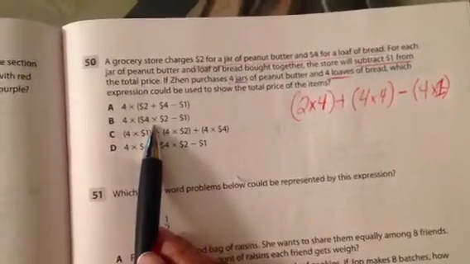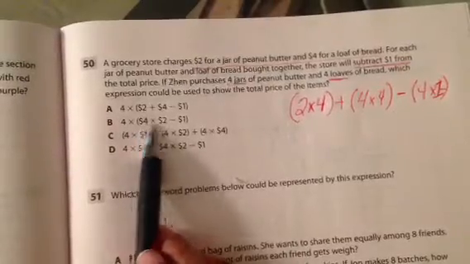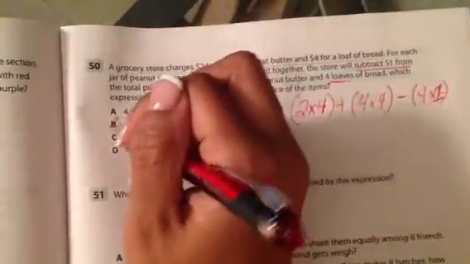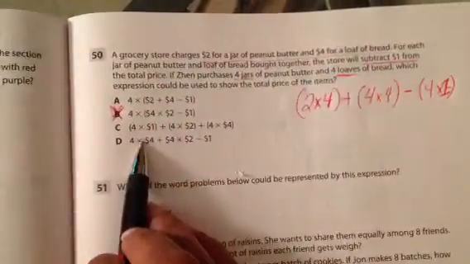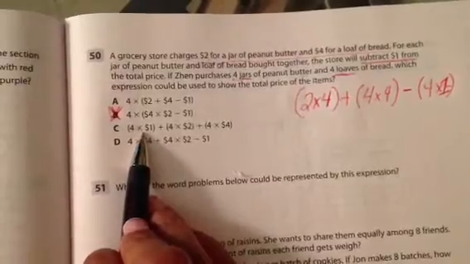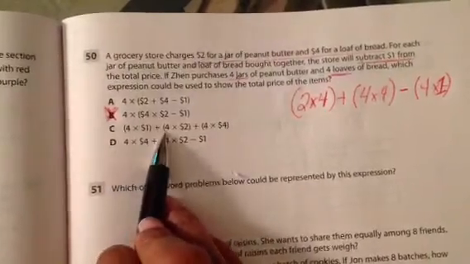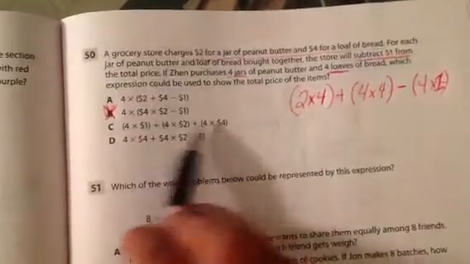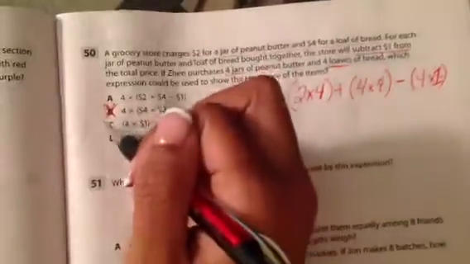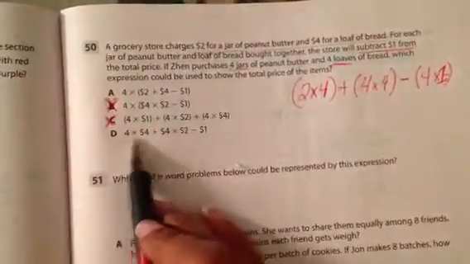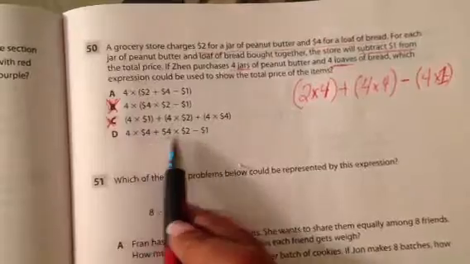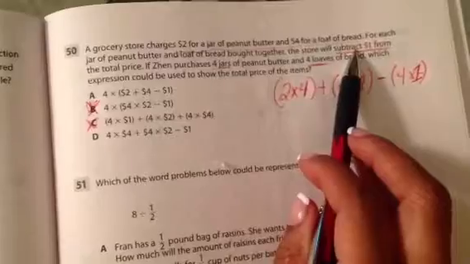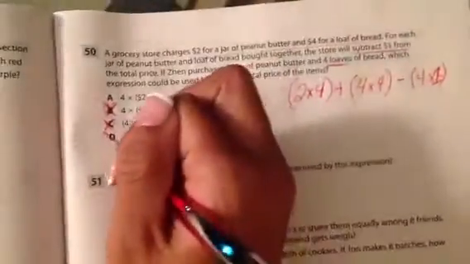Here, again, they're multiplying the bread and the peanut butter. That does not make sense because we can't multiply the peanut butter and the bread. So in this one, you have to kind of look at the numbers. Here, we have 4 times $1. That makes sense. 4 times the peanut butter and 4 times the bread, but they're adding it all together. I know that's not true because we're subtracting this price, so that cannot make sense. And 4 times $4 plus 4 times $2 minus only $1. But they said they're going to subtract $1 each time. So that cannot make sense either.